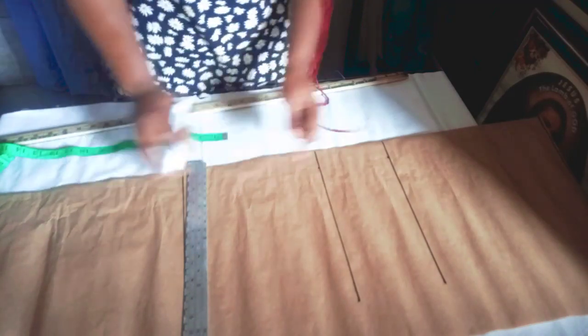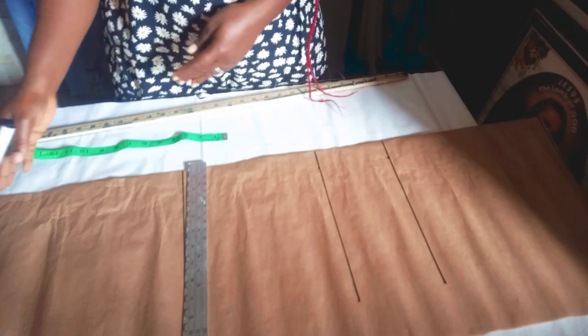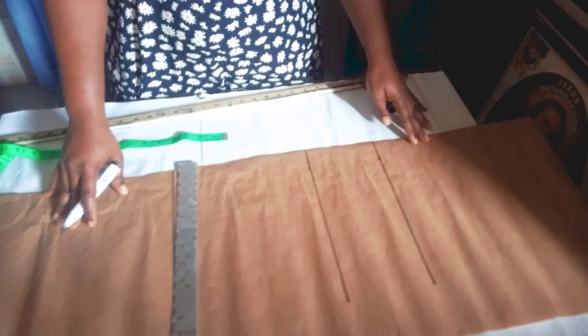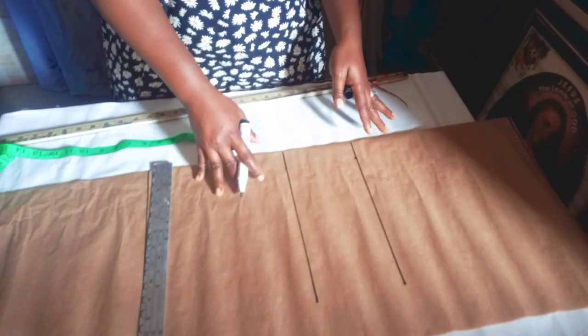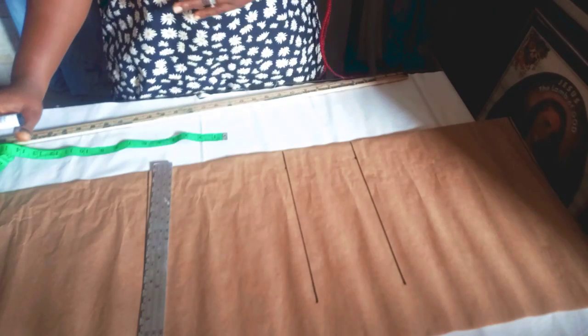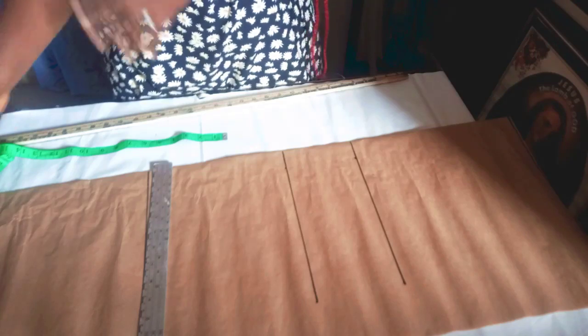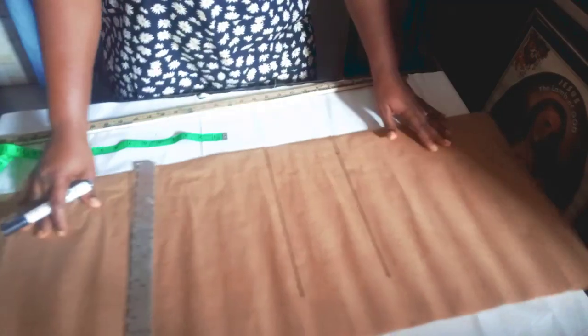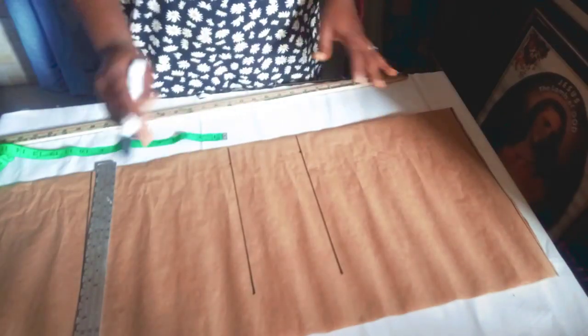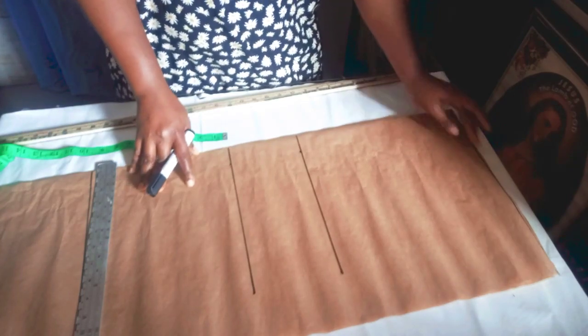All right, so you can go ahead and extend the length of your dress, but this is the basic one that we are doing. The length doesn't matter, because everybody's length differs, so you can just include your own length.